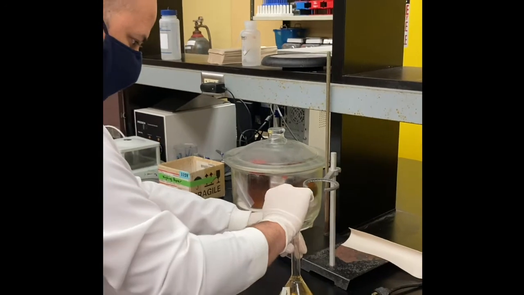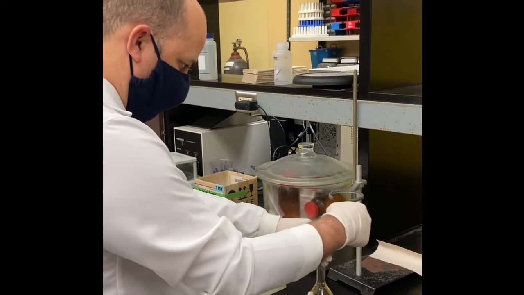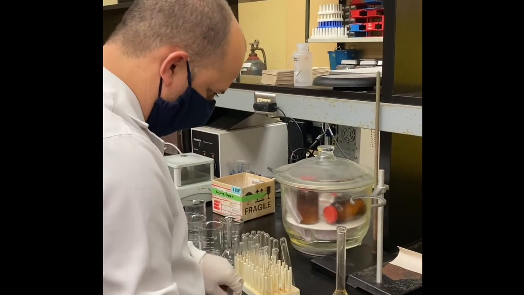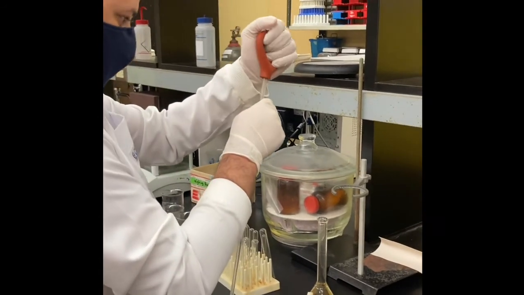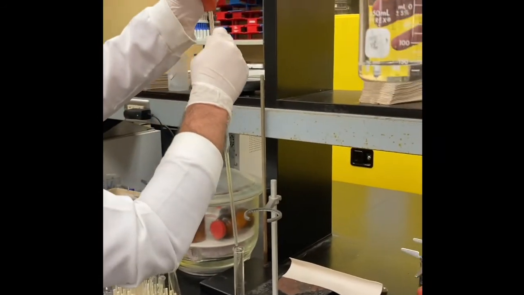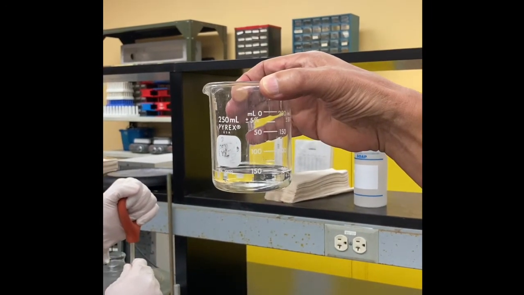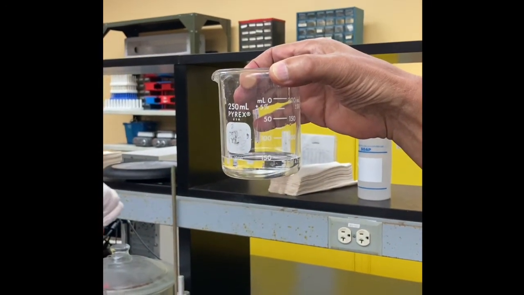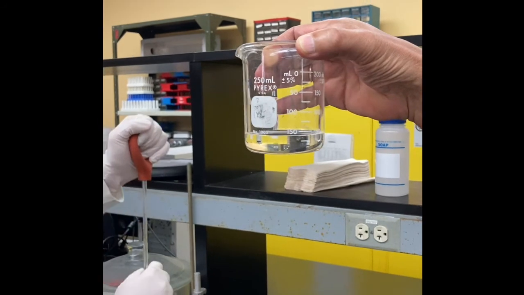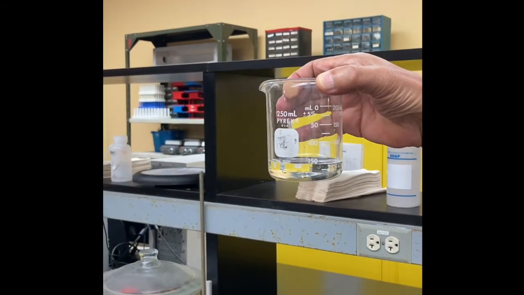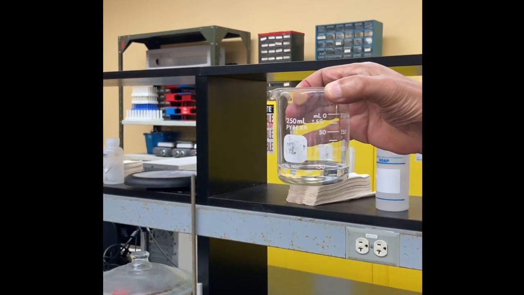Okay, so now we have our stock solutions ready, and we already mixed 10 milliliters of HCl stock solution, 10 milliliters of acetone solution, and 20 milliliters of water, which corresponds to our solution number 1.